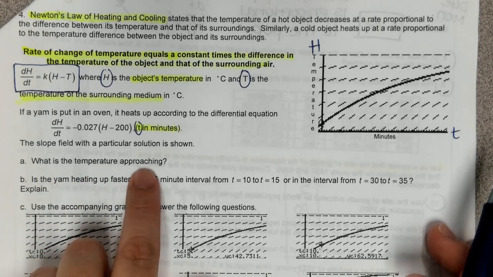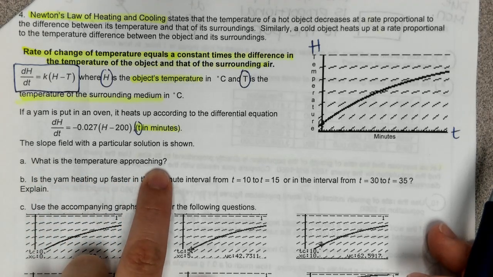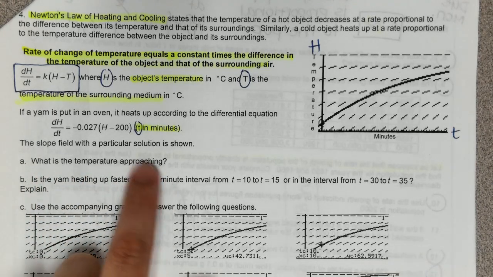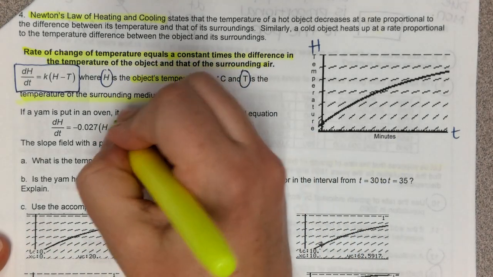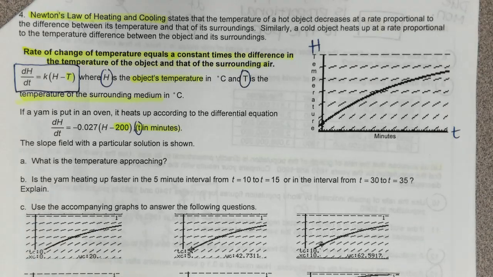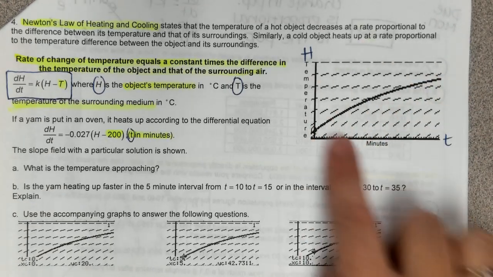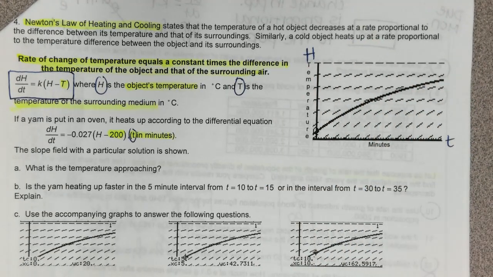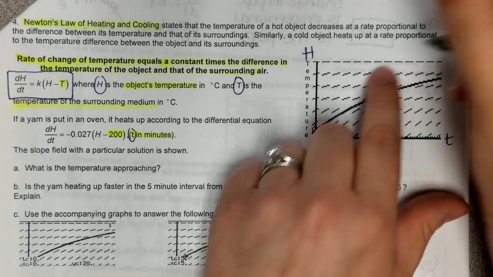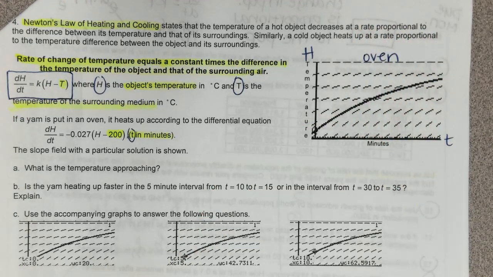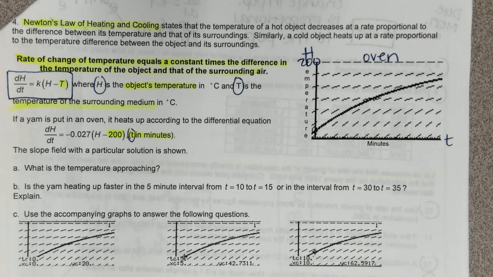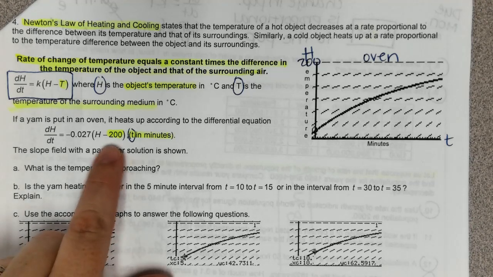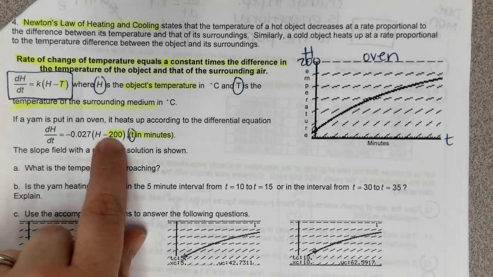What is the temperature approaching? How do you know it's 200? Right here. So this number right here, that's the temperature of your environment. And what does that look like on the graph? It's the asymptote. So up here, this is the oven. The horizontal asymptote is going to represent the temperature of the environment. In this case, the temperature of the oven, it says it's 200 degrees. So in the equation, that's the big T.